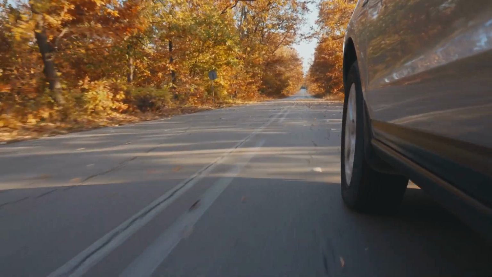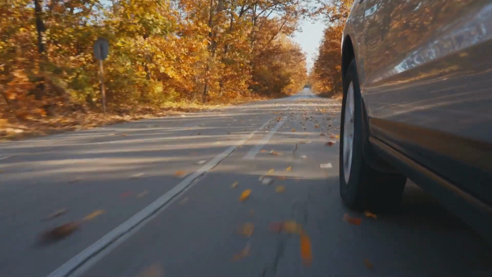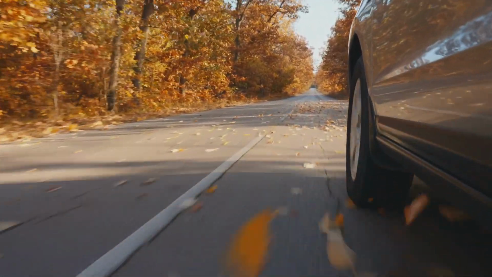And don't forget, next time you see a car, a bird, or even a falling leaf, you're watching the science of motion in action.